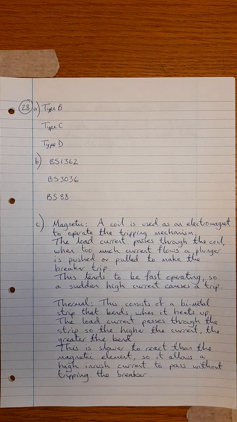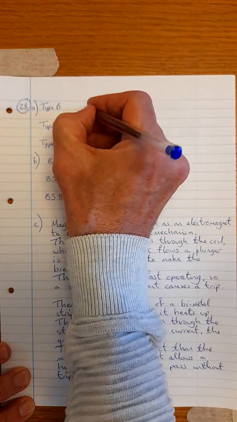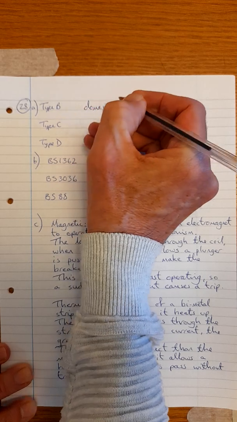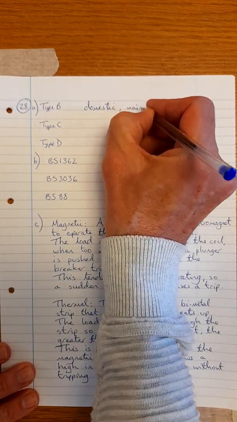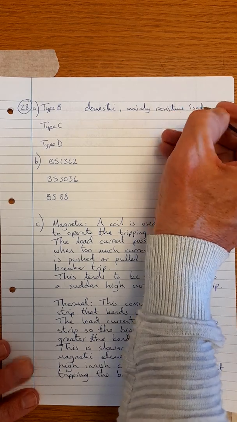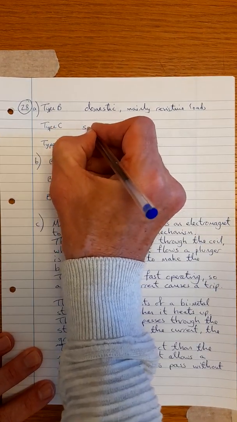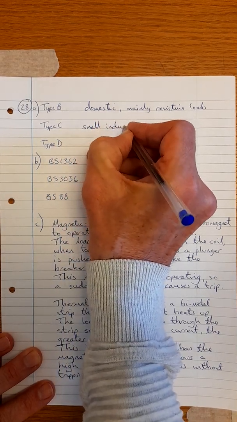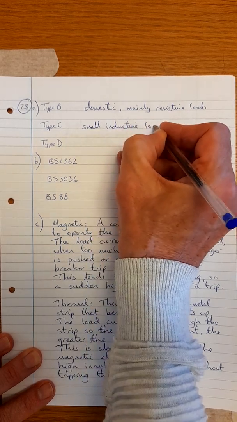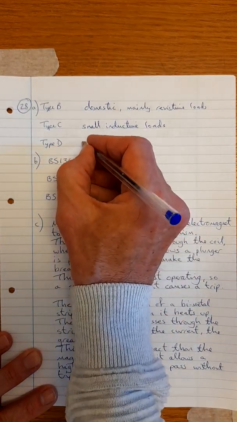I've rewritten this question. It was getting a little bit out of hand. So let's just try and fill some of these in quickly. Breaker types. Type B is mainly for domestic, and it's mainly resistive loads. Or you could have said low inductive loads. So type C is for small inductive loads. Fluorescent lights, small motors and fans, that sort of thing. Type D is for large inductive loads.